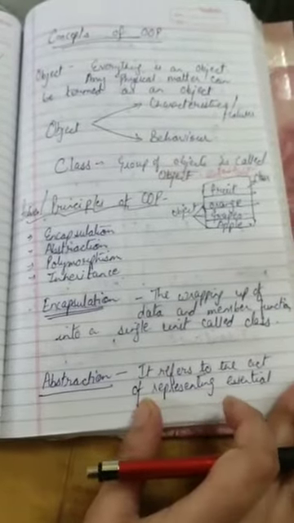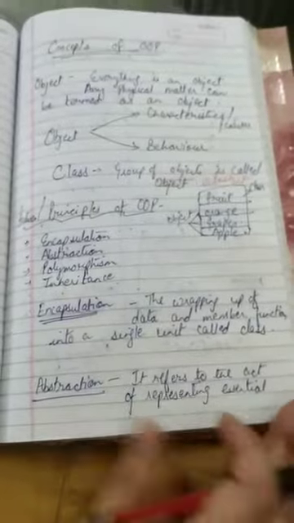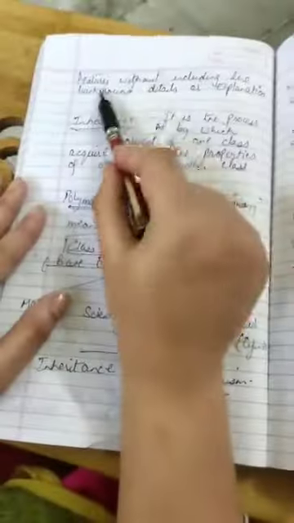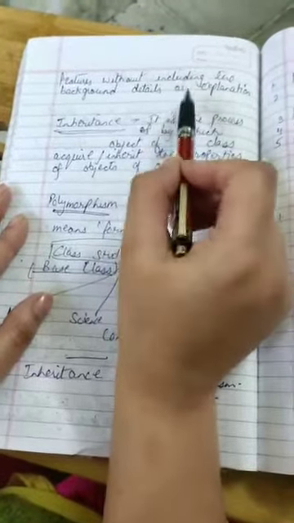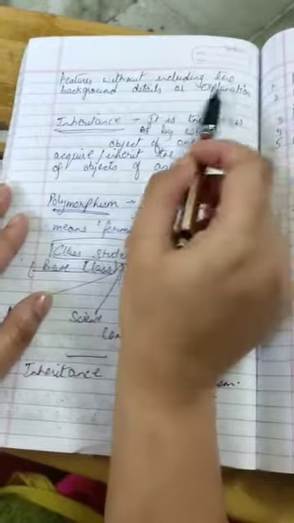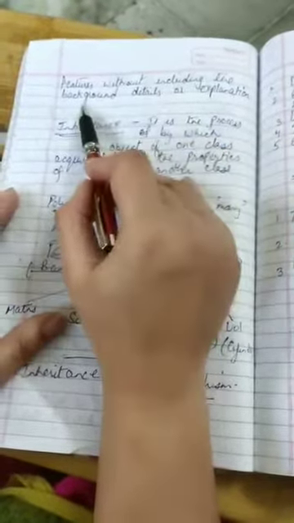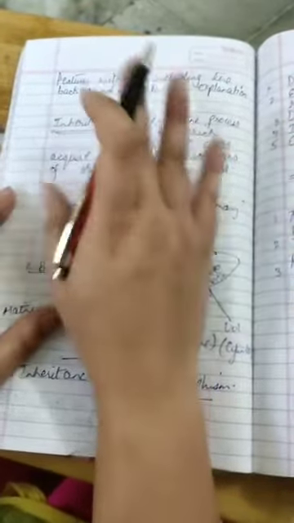Correct. Let's have the second term, that is abstraction. Abstraction refers to the act of representing essential features without including background details or explanation. Now, without having encapsulation, we are not able to afford abstraction. First of all, you need to understand.